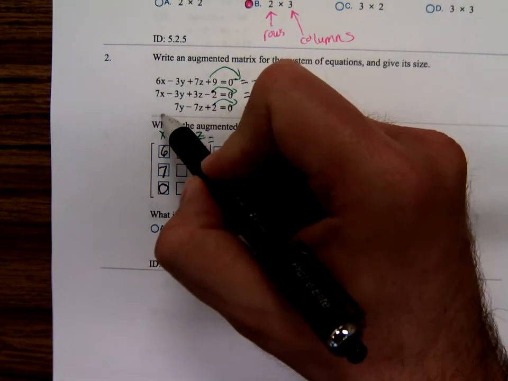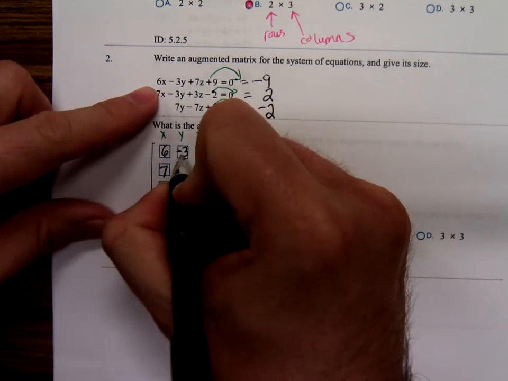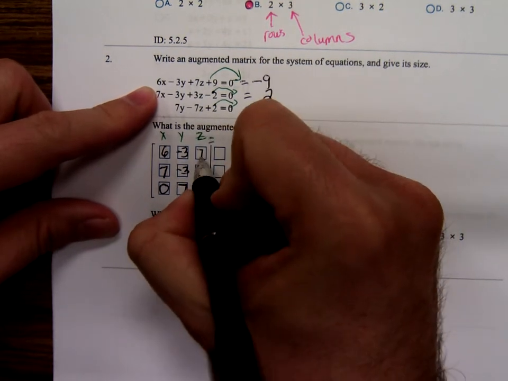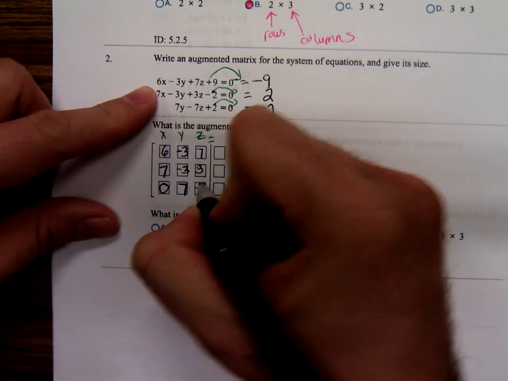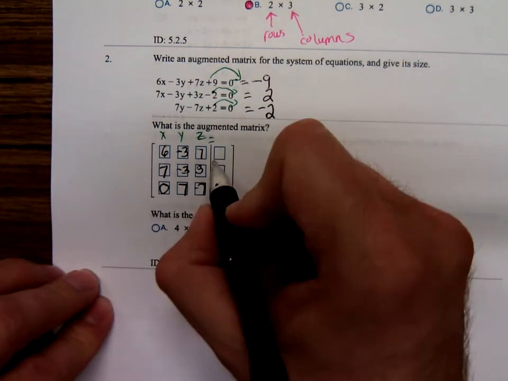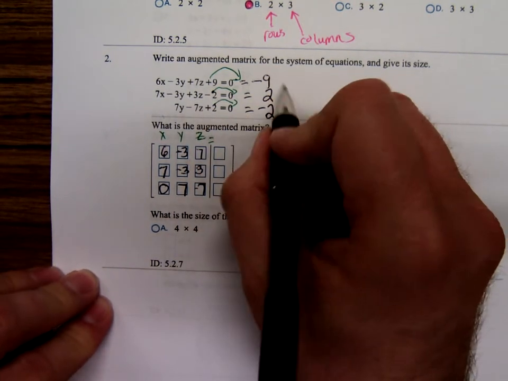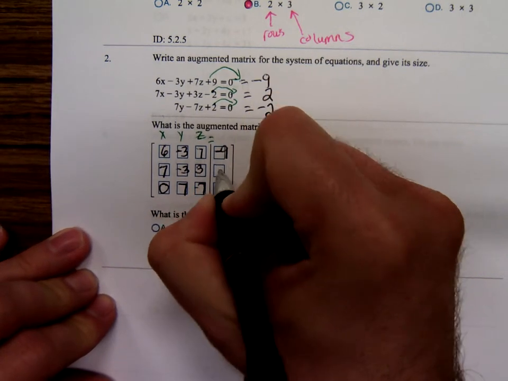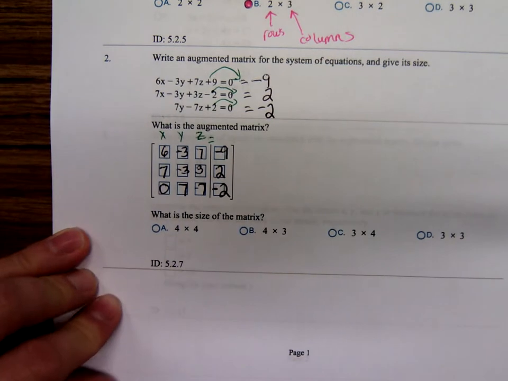So let's see, what about the second column? It would be -3, 7, 3, -7. And then over here, instead of a +9, you've got to have that constant after the equal sign. So equals -9, +2, and -2.